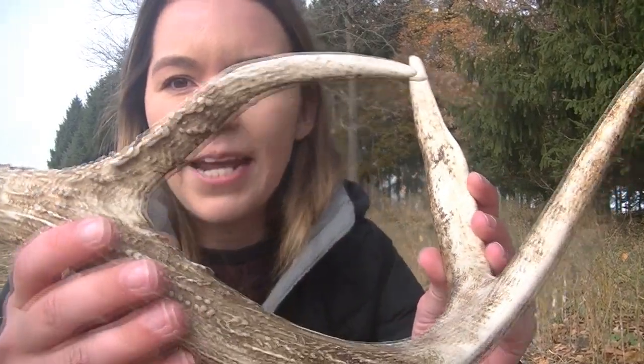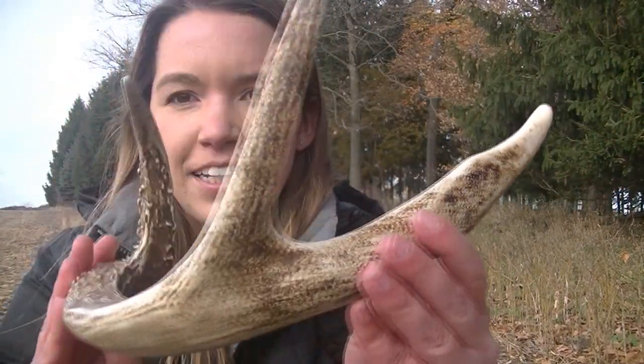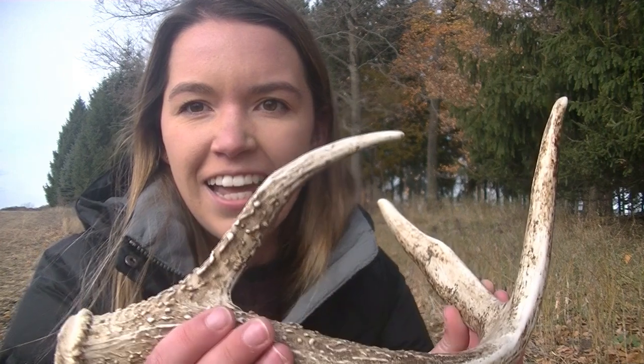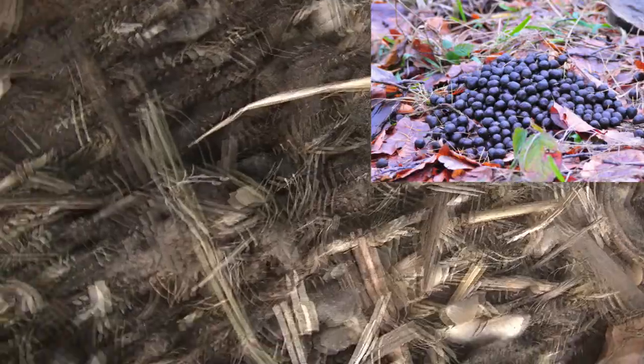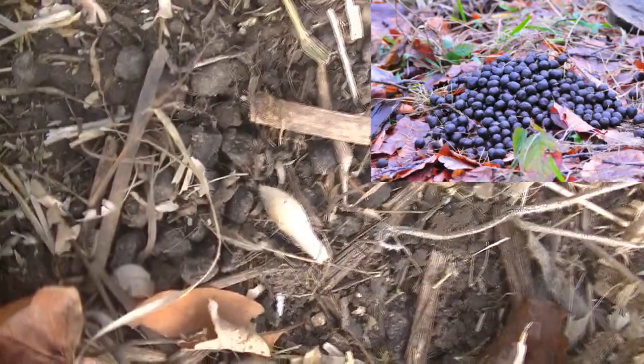It looks like it's an antler. I wonder what animal left this behind. And it even looks like it might have left behind some scat or poop. Let's get a zoomed in look of it. Do you guys think that the animal was a deer, an elk, or a bear?